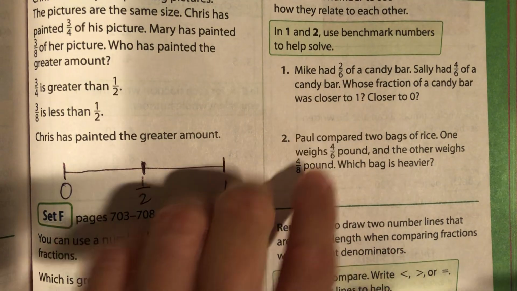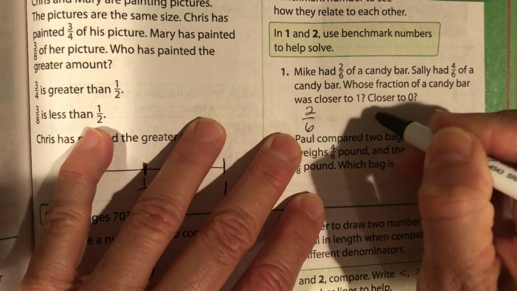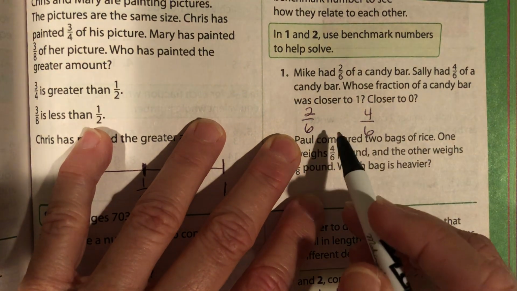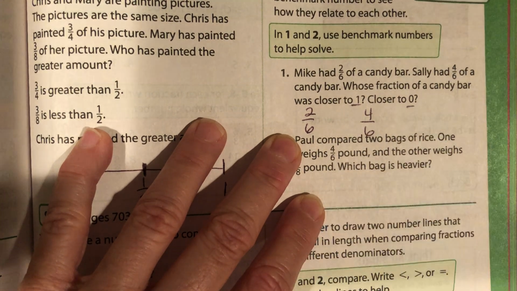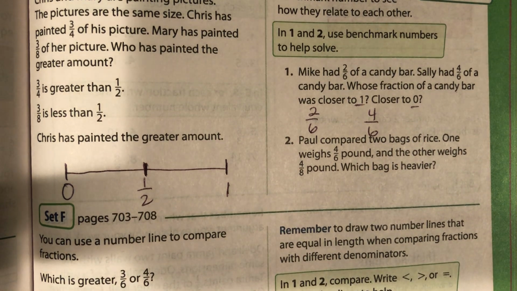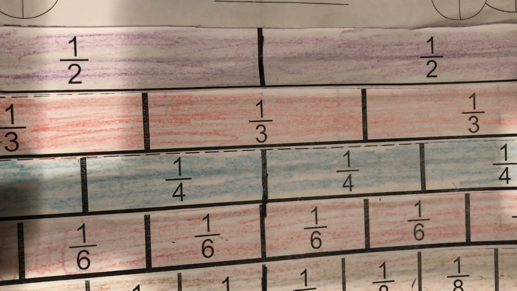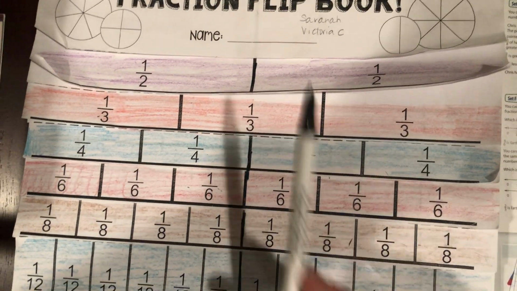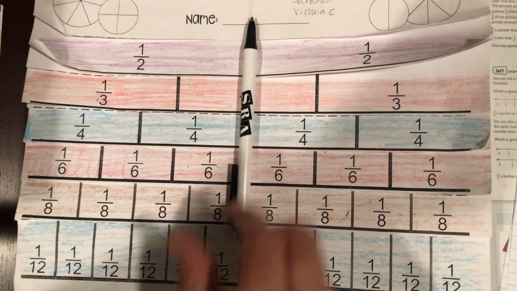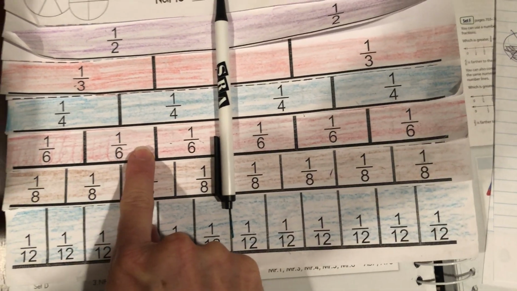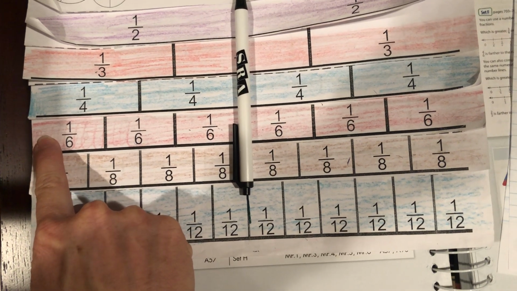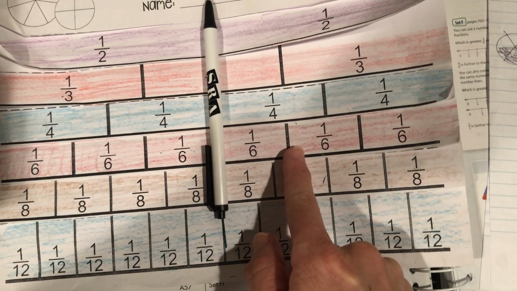Okay, 2/6 compared to 4/6. So we have 2/6 and we have 4/6. We want to know whose fraction of a candy bar is closer to 0 and who is closer to 1. One of these is closer to 0, one is closer to 1. Okay, if I look at my fraction flip book, I'm gonna do this like this, okay? And I'm looking at 6. Here is my halfway mark, okay? So if I have 2/6, that's over here. That's closer to 0. If I have 4/6, that's over here.